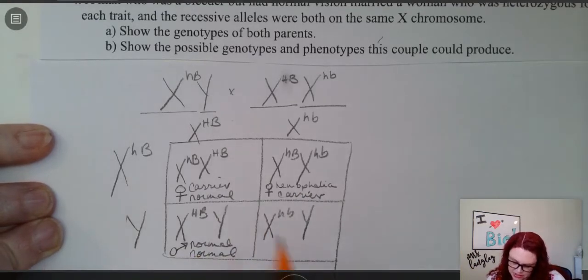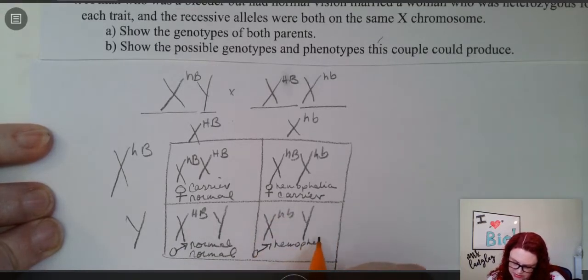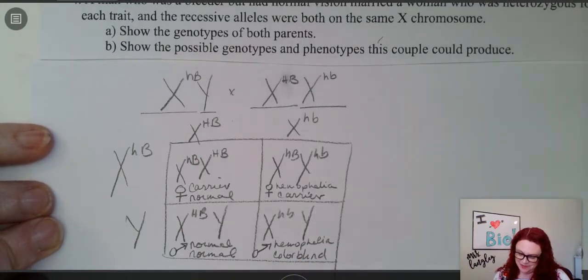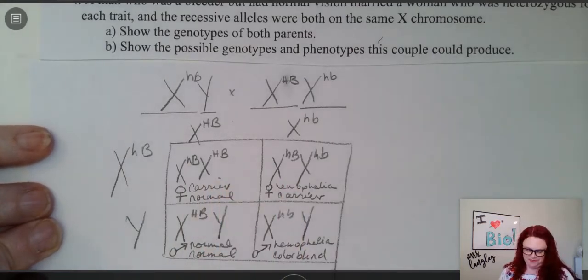I can see here that this again is a male, but this one has hemophilia and is colorblind. Yikes. Okay, so it's 1 to 1 to 1 to 1.